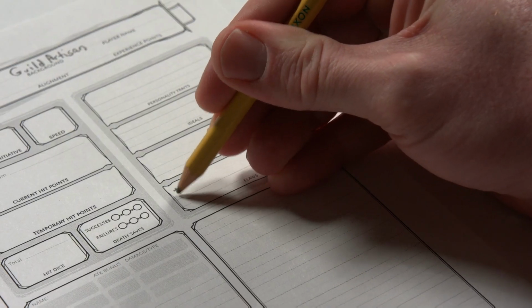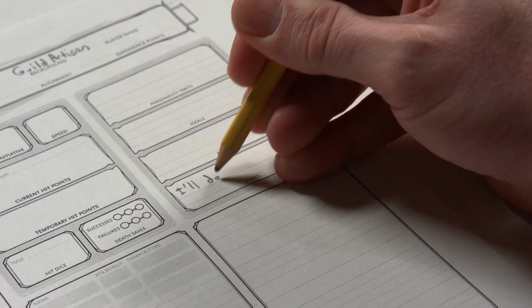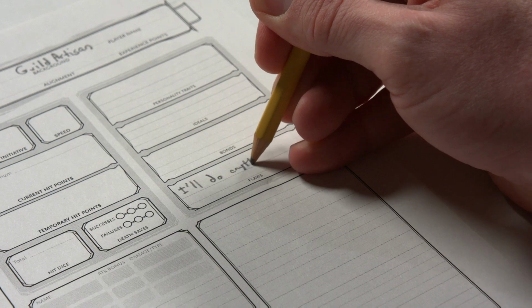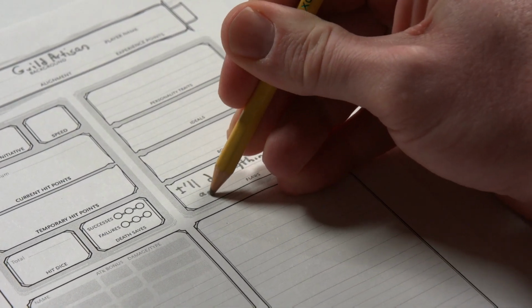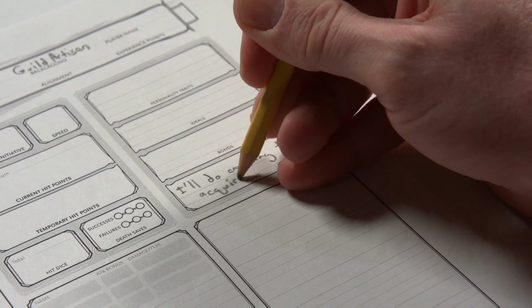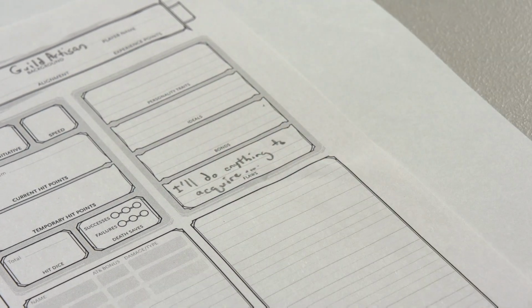Okay, so now I'm just going to jot down some notes. And again, this is why we use pencil, so that if we change our mind, it's fine. So, here are my flaws. I'm going to write down the gist of the flaws. I'll do anything. See what I mean about small lines? To acquire. Okay, you get the gist.